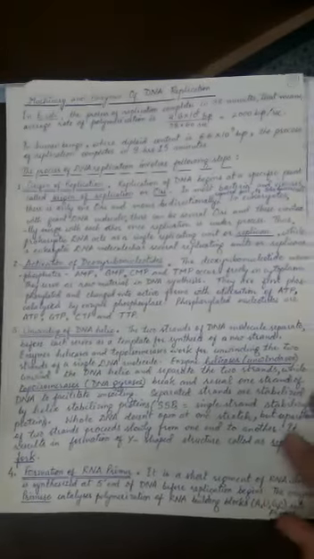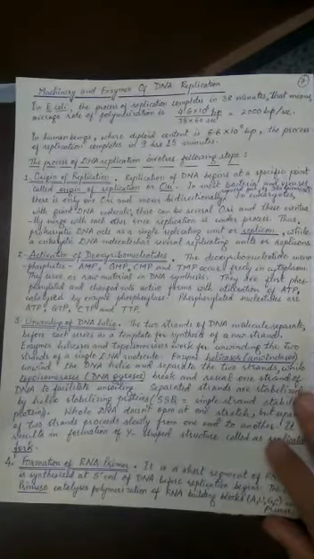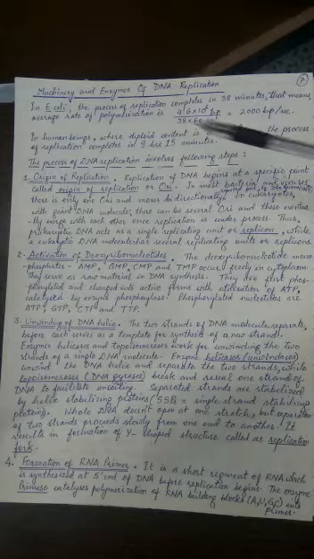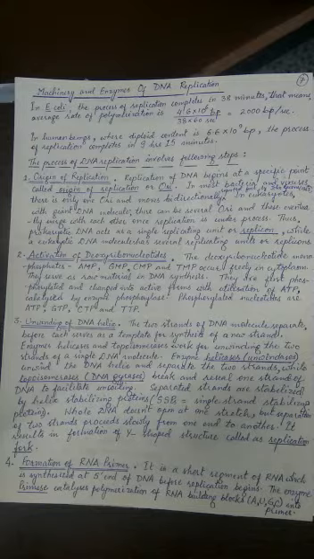We learned in the last class regarding the machinery, the mechanism and the enzymes involved in DNA replication. The process involves an origin of replication, because replication cannot just start anywhere, it has to start at a particular place. That specific point is called the origin of replication. In prokaryotes, the origin of replication is just one, even in the case of viruses.